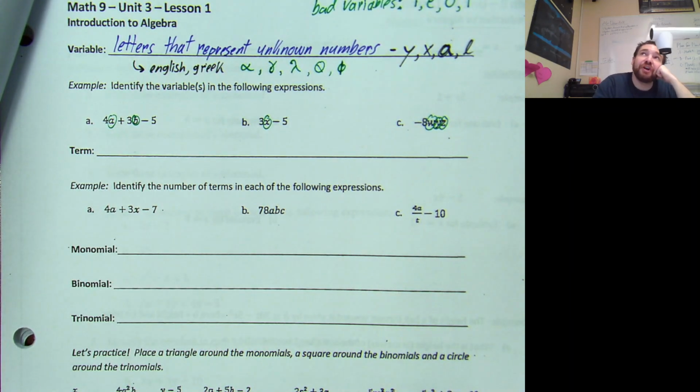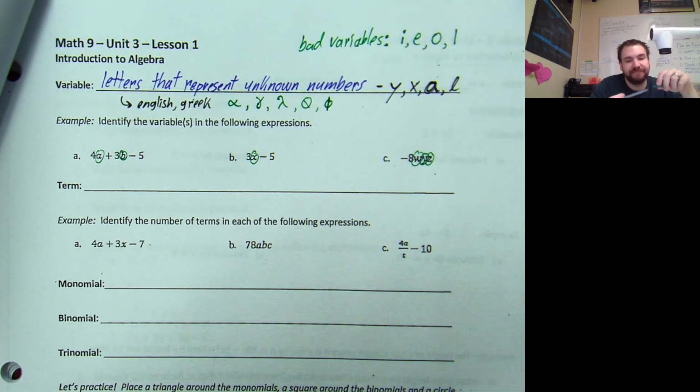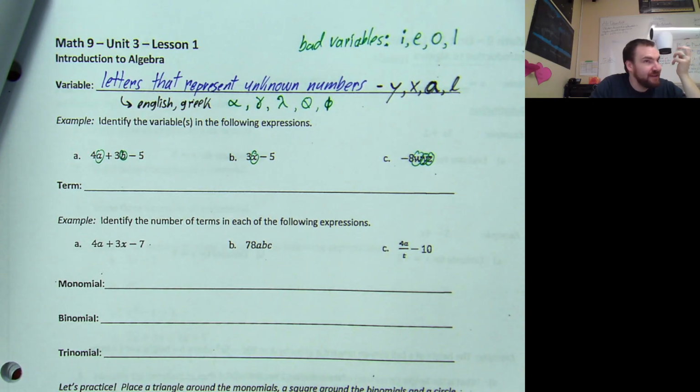Cool. What's a term? Moving on to the next thing. In an expression or an equation, what is a term? What do you mean? Just 4? Like all numbers are terms? We're not sure. You're just guessing. It's good. I like guessing. I like that you're trying. Sometimes, unfortunately, the answer to what you're suggesting is sometimes it's a term, sometimes it's not a term. Does anyone know this word term here in math?